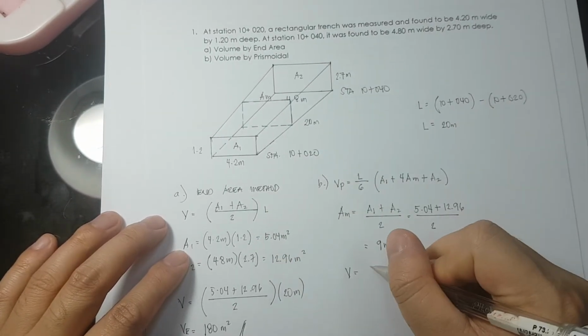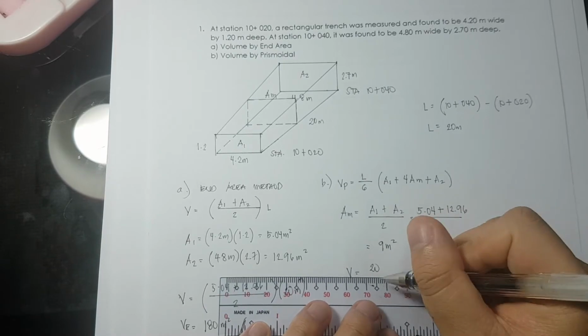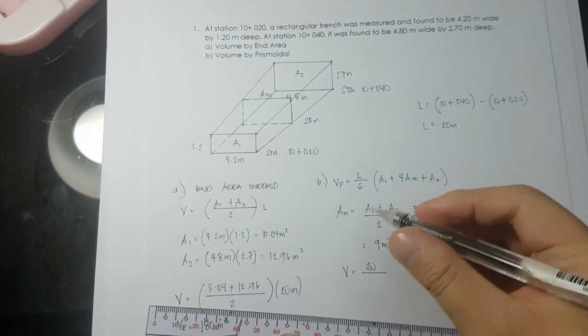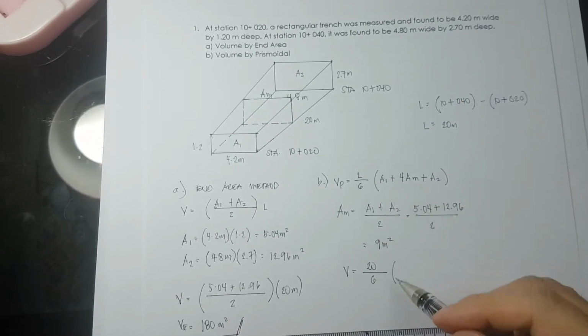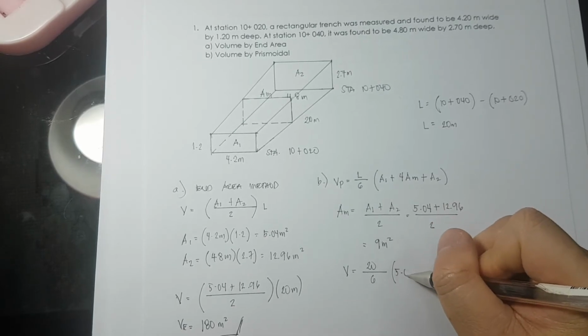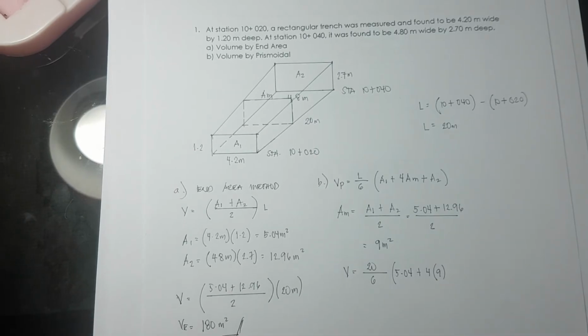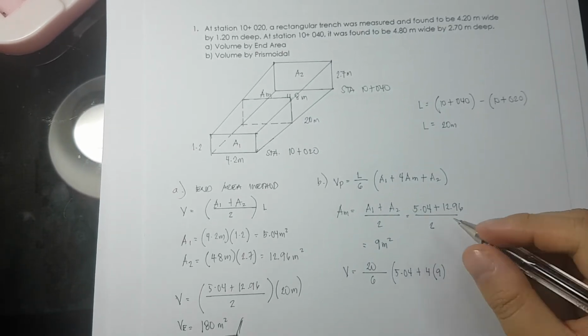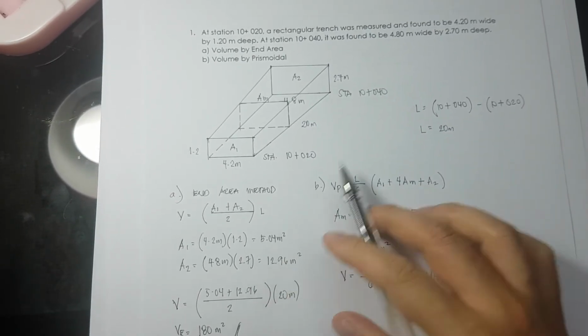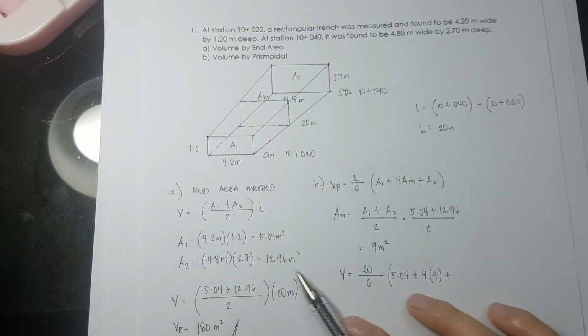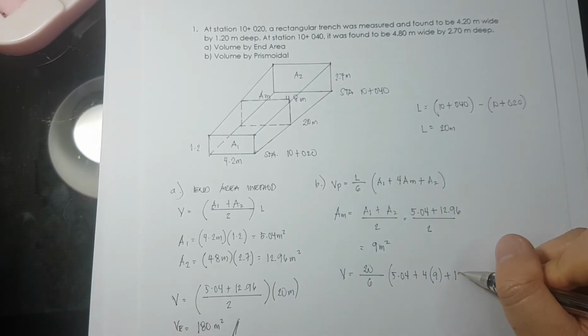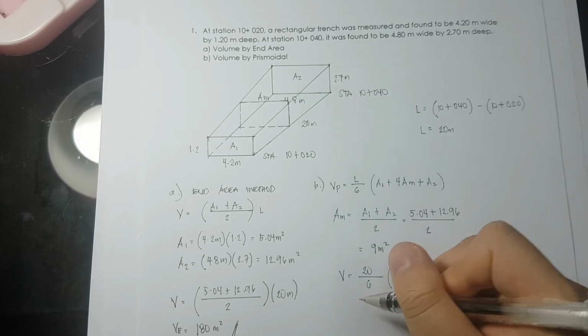Now solving for the volume, what is the length? It is 20. So 20 divided by 6 times (area 1, which is 5.04, plus 4 times 9, plus area 2, which is 12.96).